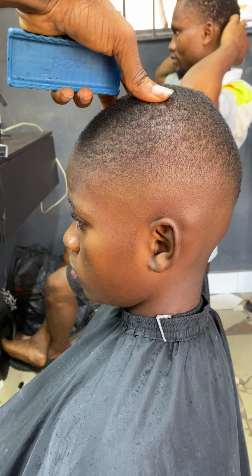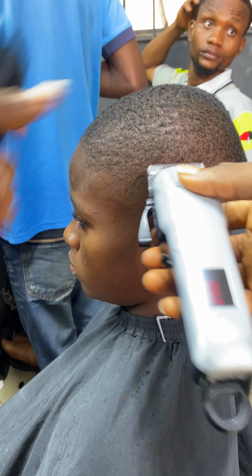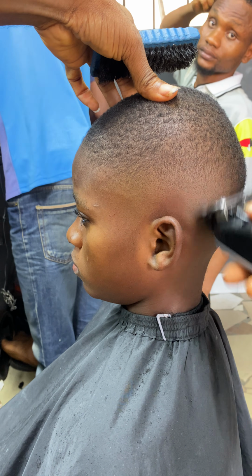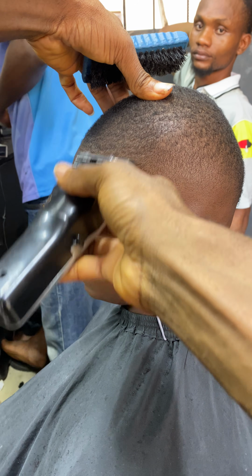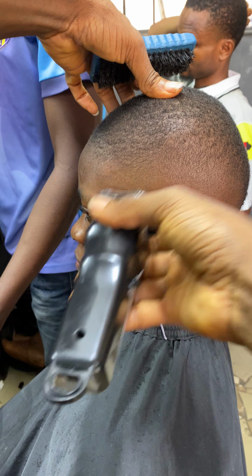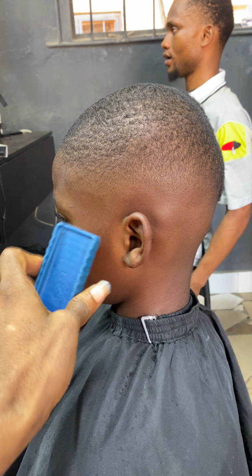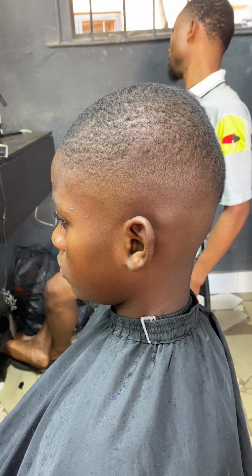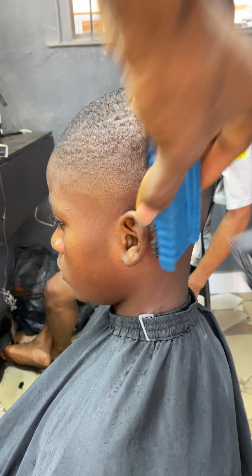Can you see how smooth, how neat it is? So this is how to cut layers, or you call it drop fade or mid fade or Afro Round Cut. There are a lot of names. Won't you like your kid or your child to have this kind of haircut? Can you see how smooth and sweet it is?